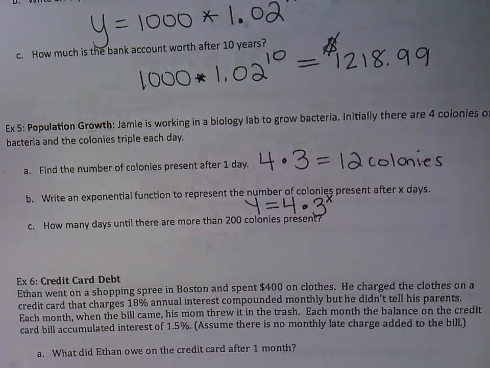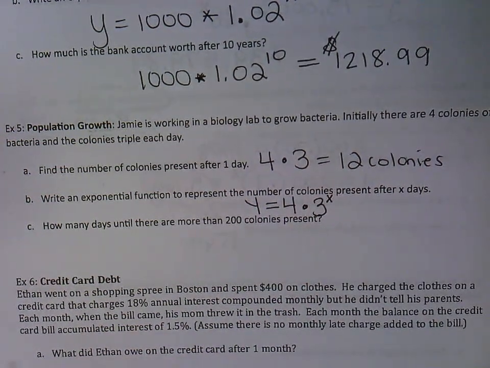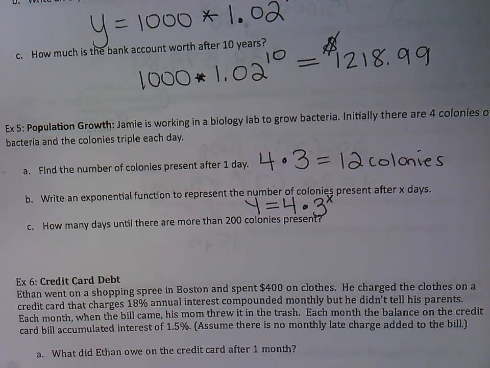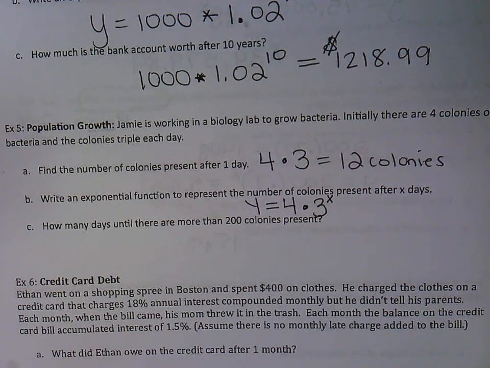In looking at your papers, you be the judge. Is this the same as that? So just be careful. Some of you just write fast and whatever. You understand what you're writing, but this is a linear function and this is an exponential function.